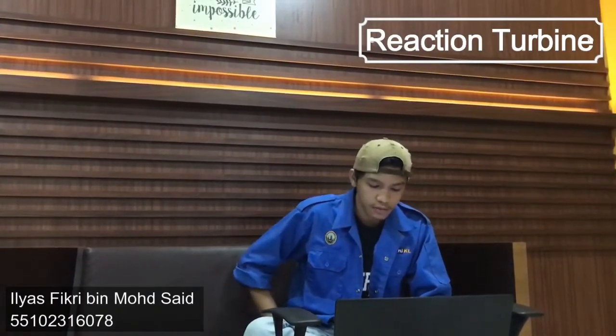About reaction turbine function. A reaction turbine is a type of turbine that develops torque by reacting to the pressure or weight of a fluid. The operation of a reaction turbine is described by Newton's third law of motion. Unlike in an impulse turbine, the nozzles that discharge the working fluid are attached to the rotor.